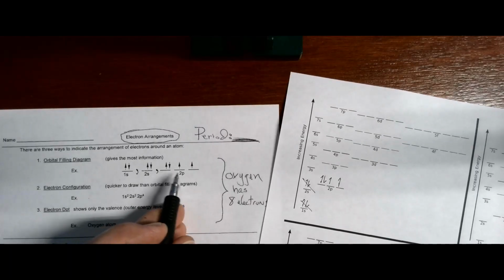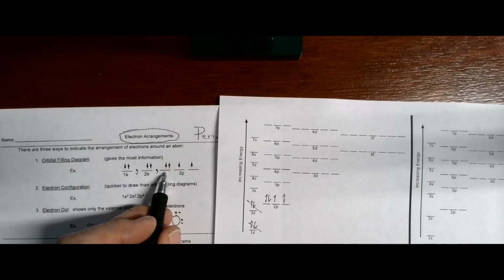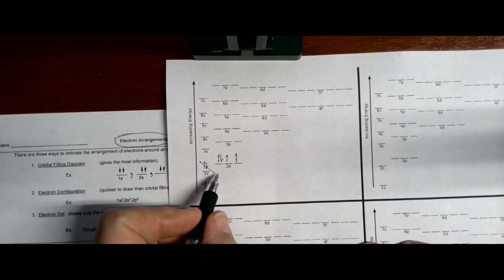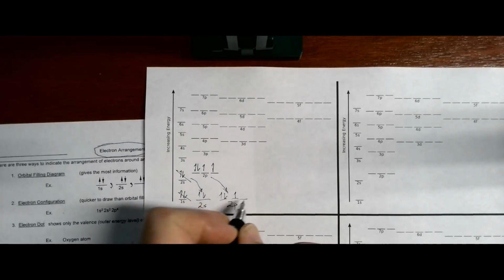All right, notice for the 2p we draw 3 lines, boom, boom, boom, and then we draw the electrons that are in there. So we've essentially just taken this format and just put it all down on one line. All right, so the 2s would be here, and then the 2p's get moved down here.